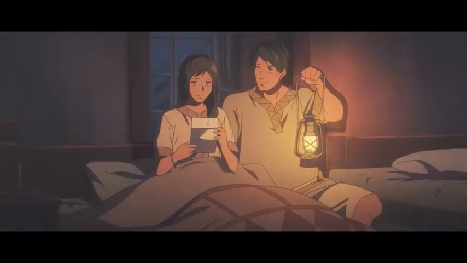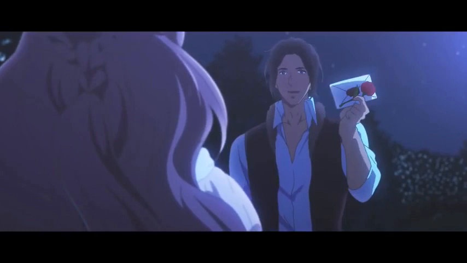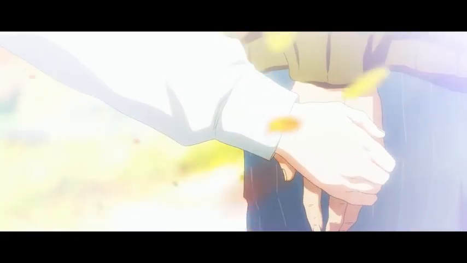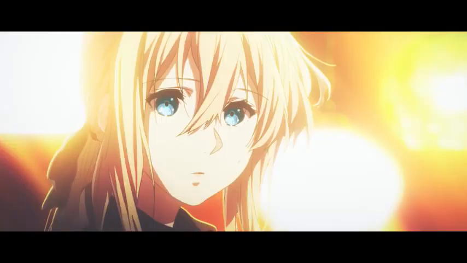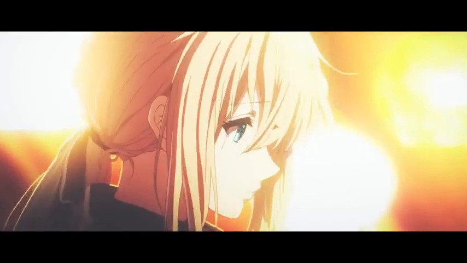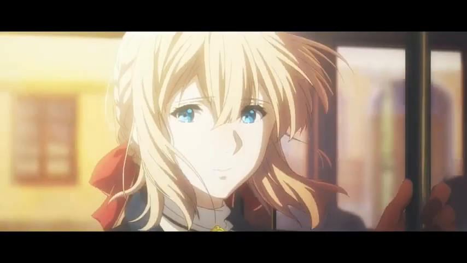The love of parents to their daughter who wants nothing more than to leave her town. The love of a girl to the man who showed her care long ago. The love of a father who misses his daughter with every fiber of his being. The love of Gilbert Bougainvillea to Violet Evergarden. It's through her desire to understand this emotion that Violet learns to grow.